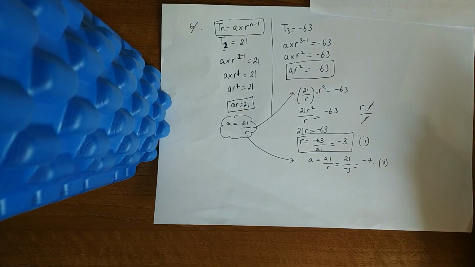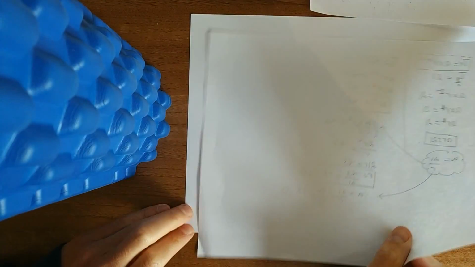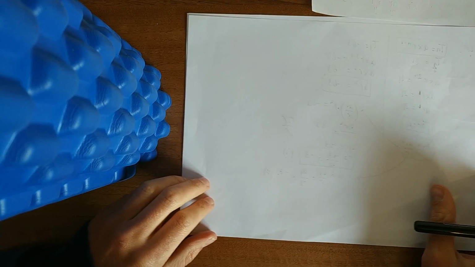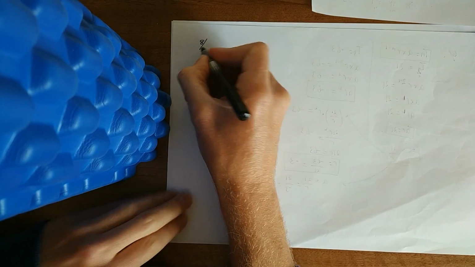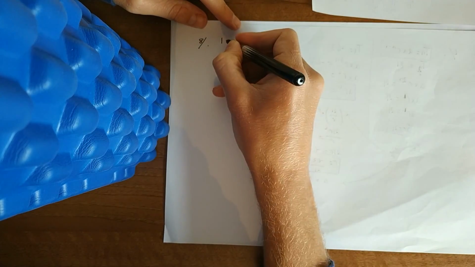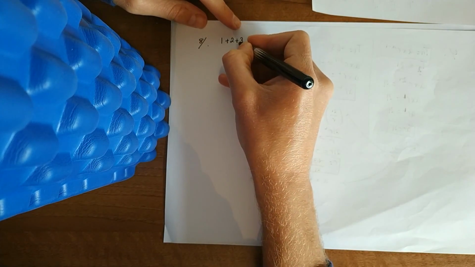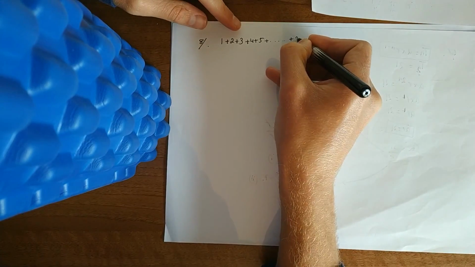8. Sum of the first 200 natural numbers. Not a problem. What they mean by a natural number is your positive whole numbers. The sum of them, I'm putting in a plus, and so on, all the way up to 200.